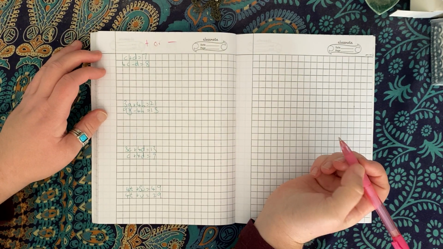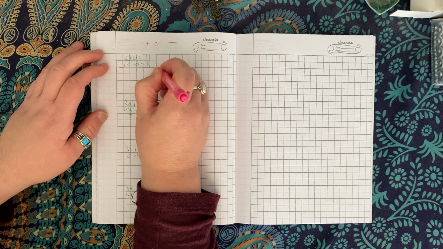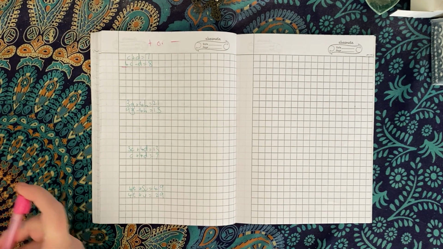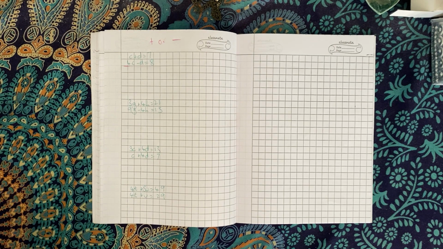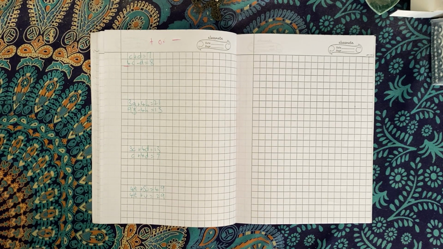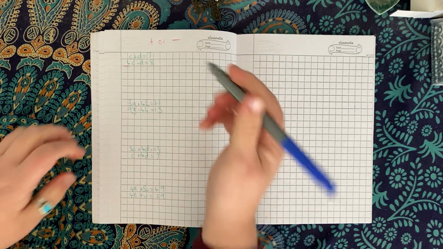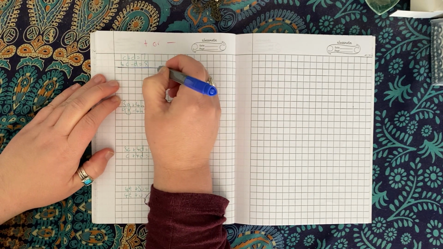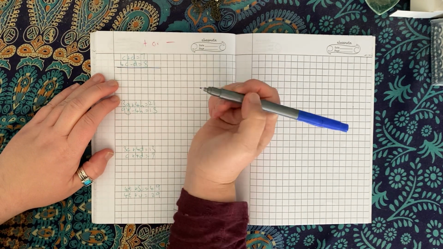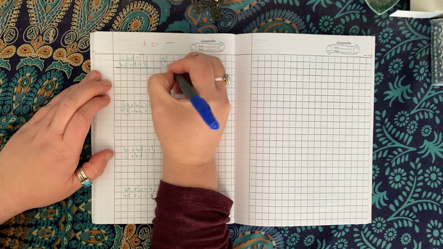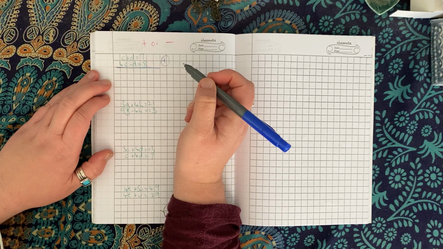Okay, so what we're going to do is decide whether we should add together these equations, or whether we should subtract them, depending on how we're going to get rid of a letter. So if I add these together, d plus negative d is 0, right? So they disappear. So I'm going to add these two equations.